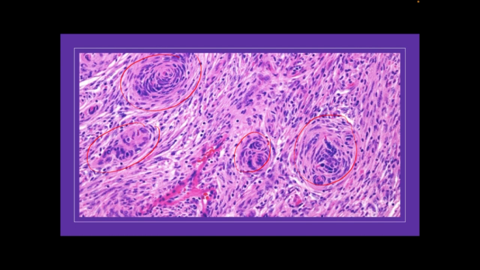It appears that this is the nucleus, and the adjacent cells share cytoplasm because the cytoplasmic membrane cannot be delineated. That's what we call a syncytium. This is another picture to show you: these are psammoma bodies, lamellated.